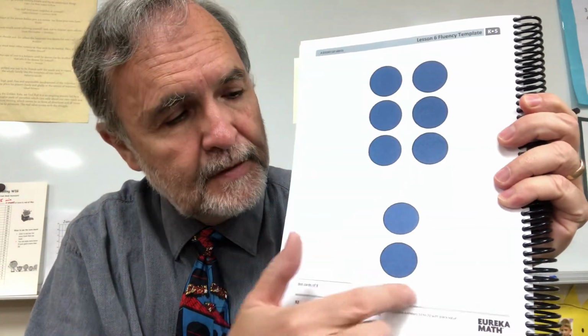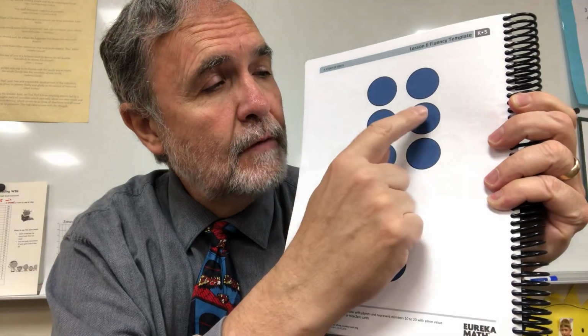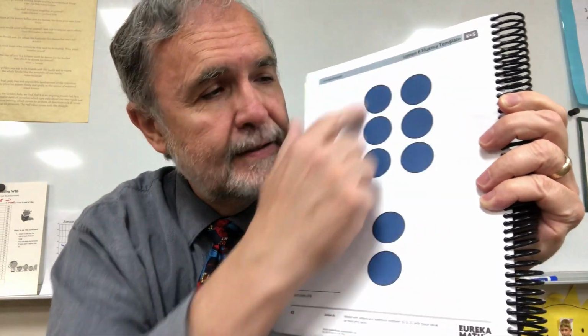What groups do you see here? I see a group of 2 down here. It's not exactly apparent to me what this group up here is, so I'm going to count it. 1, 2, 3, 4, 5, 6. A group of 6 and a group of 2. 6 and 2 make 8.